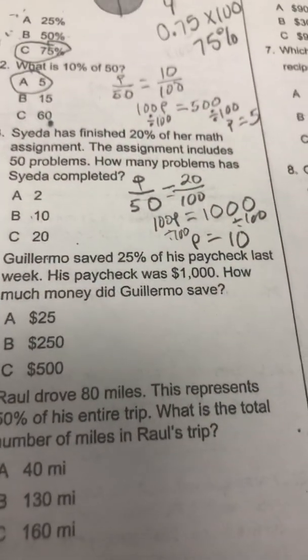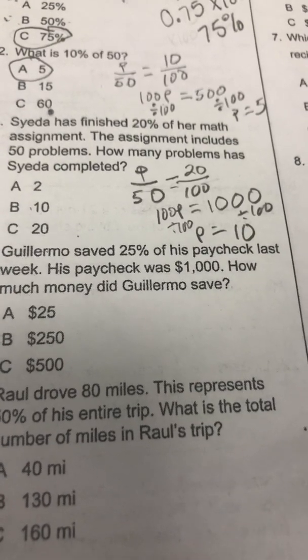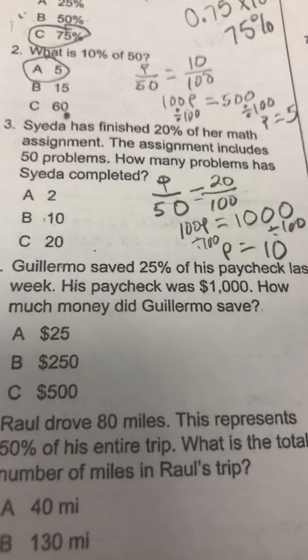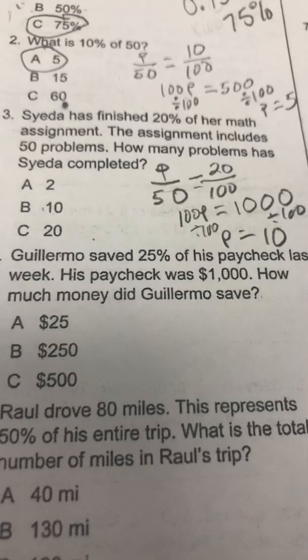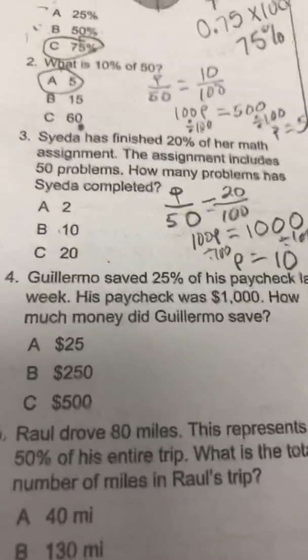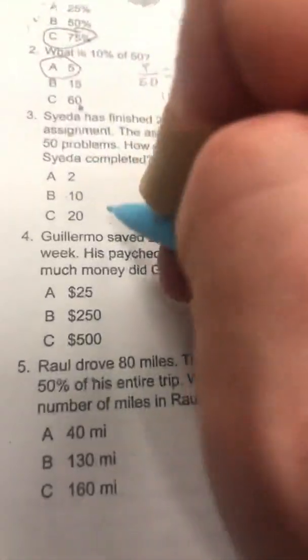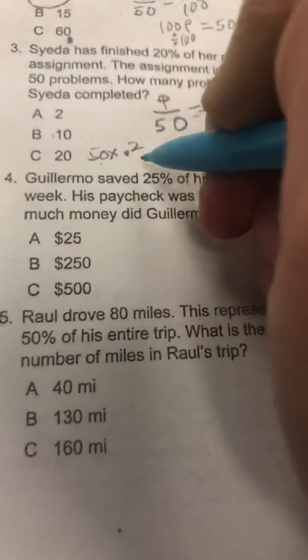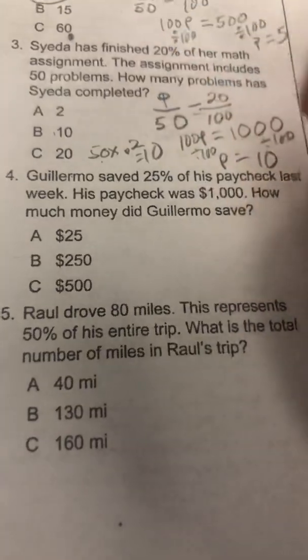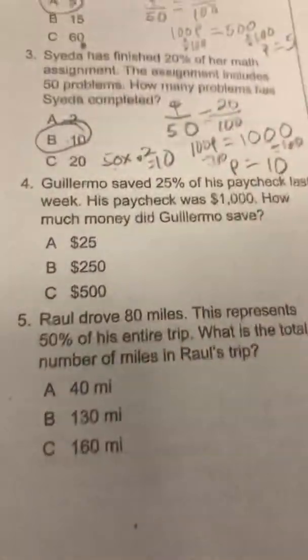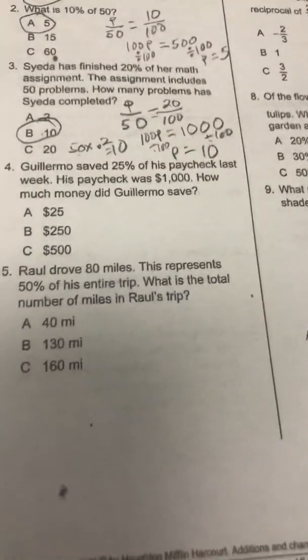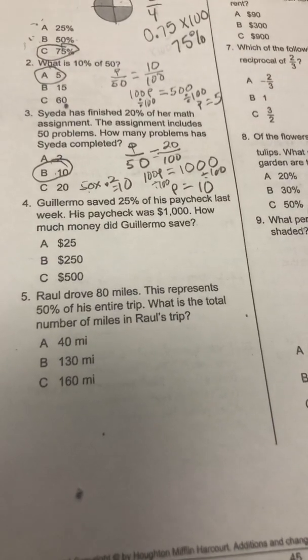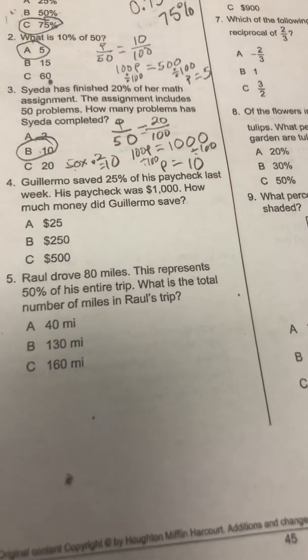So I can put 10 divided by 50 in my calculator. I should get 0.2. That times 100 is 20, so that's 20%. I could also solve this problem by saying 50 times 0.2, and that will equal 10. So you can look in your notebook for that. Change percents to decimals, and then multiply by the decimal form.